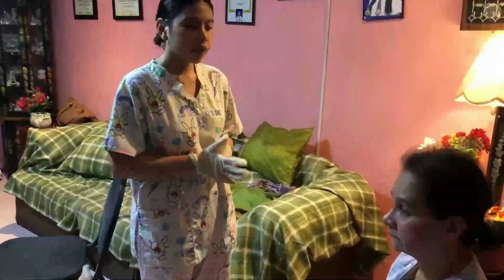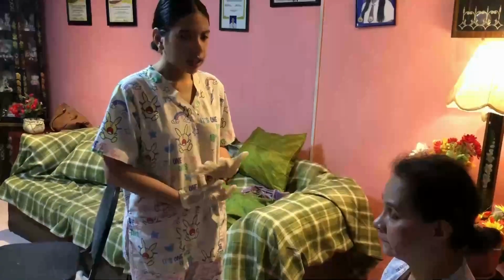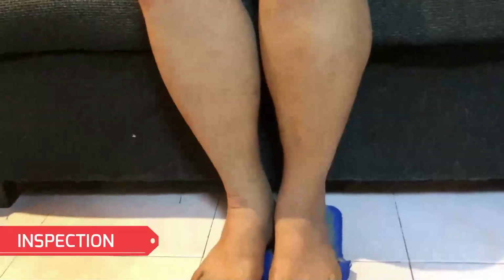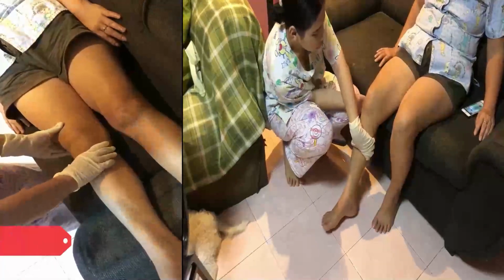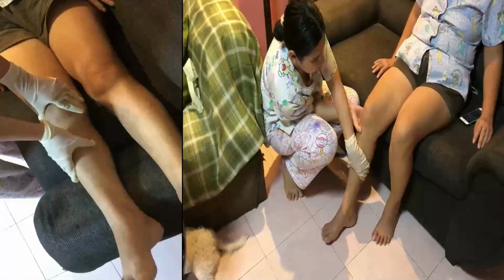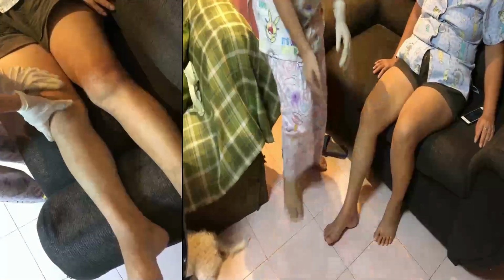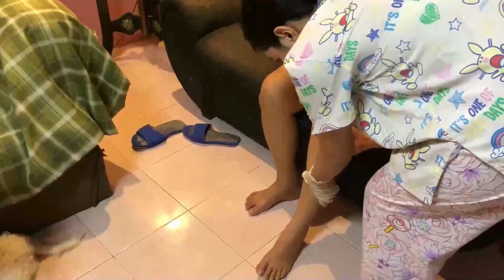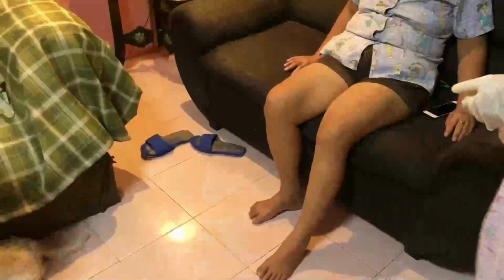Okay, ma'am, I will be assessing your legs, feet, and toes, and your musculoskeletal. But before that, may I ask you, do you feel any pain in your legs? No. Did you have any leg cramps? No. Okay. Symmetric in size and shape. Skin is intact and dark brown. Palpate now your pulse. Is that comfortable, ma'am? How about the other leg? No bruising, without edema, lesions, or increased vascularity.